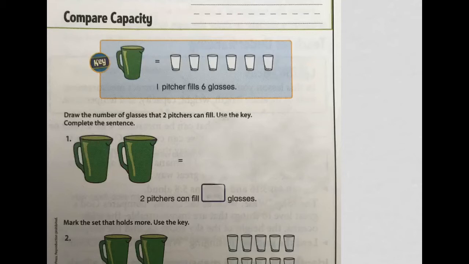Well, if we look at the key, we can see that 1 pitcher fills 6 glasses. So you might find it easy to put a 6 on or near the first pitcher, and that will help you to remember that. So if 1 pitcher fills 6 glasses, how many glasses would 2 pitchers fill? If you said 12, you are right, because 1 pitcher fills 6, the second one will also fill 6. So we just add those together. 6 plus 6 is 12. So now we need to draw 12 glasses.